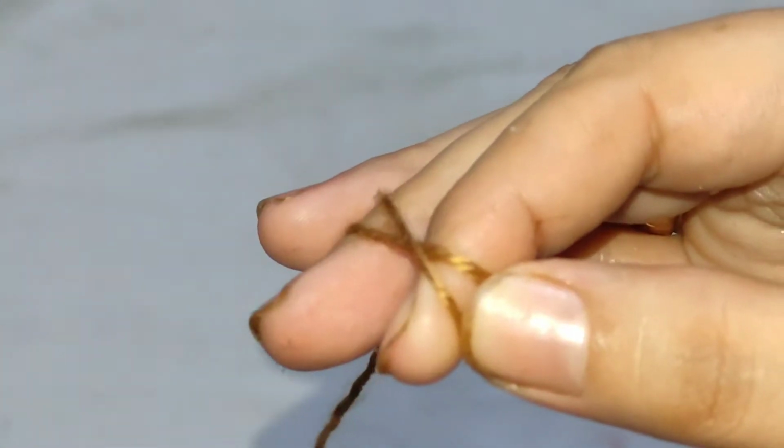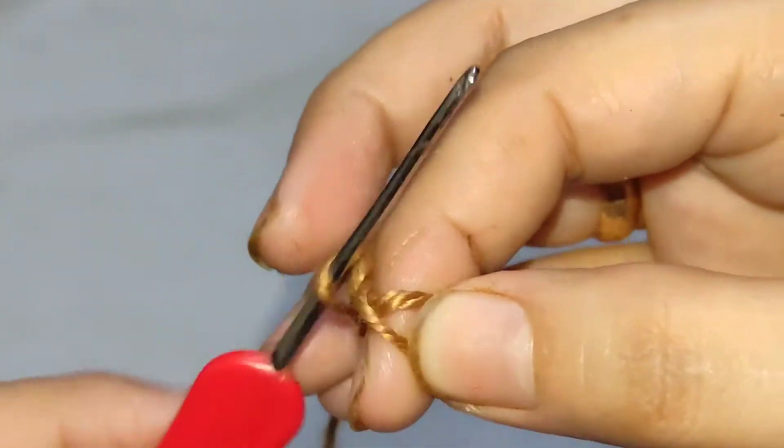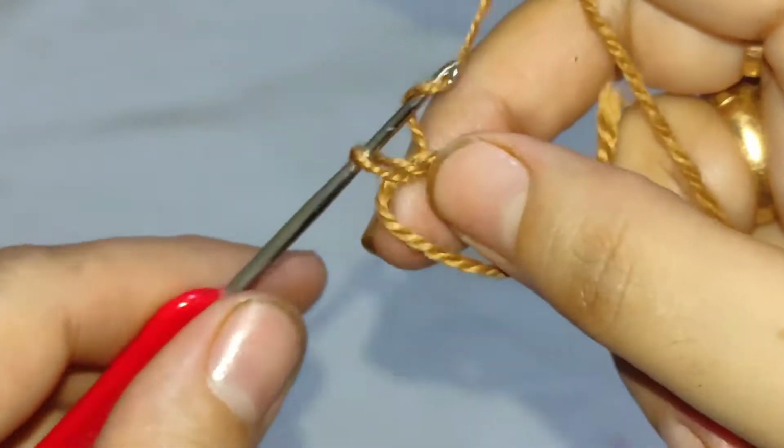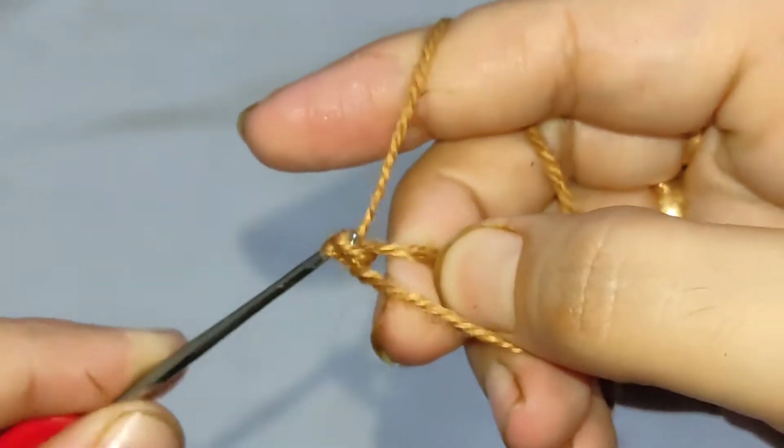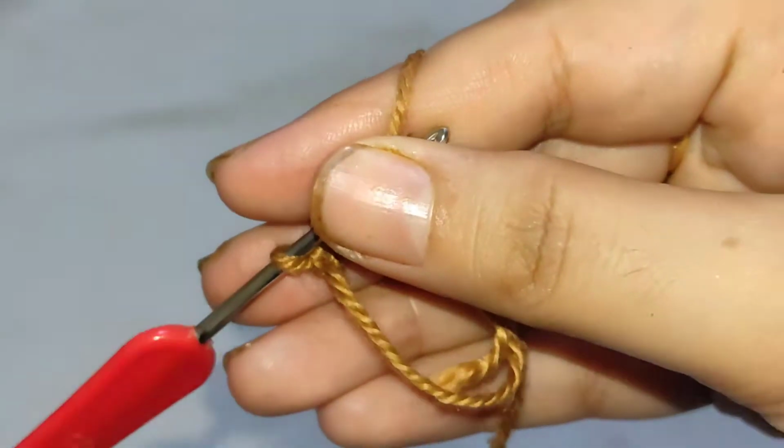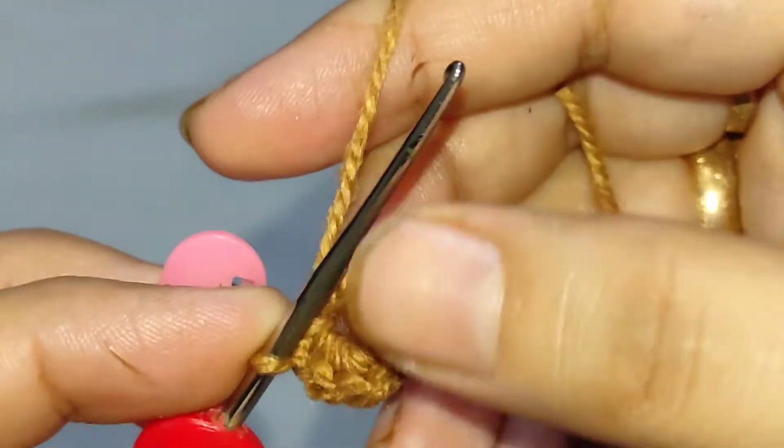Bismillahirrahmanirrahim. First of all, make a magic ring. Chain 1. Now 6 single crochet in this magic ring. 1, 2, 3, 4, 5, 6. 6 single crochet in the magic ring.